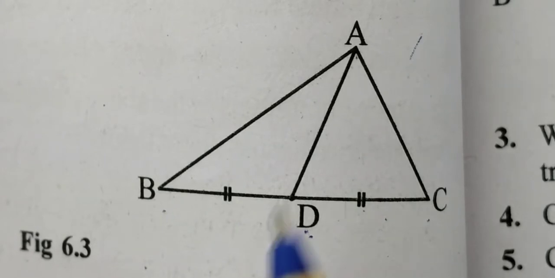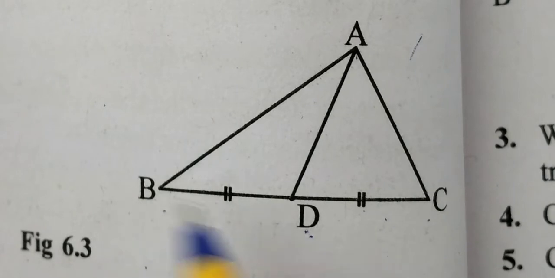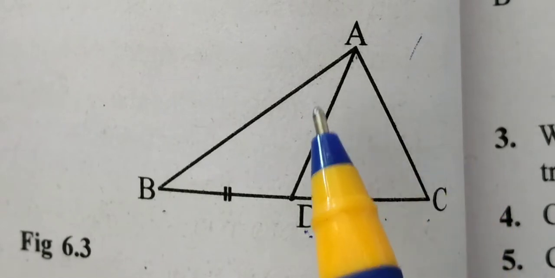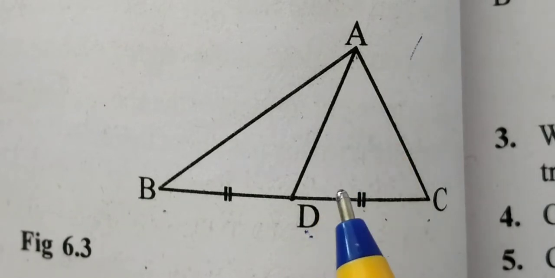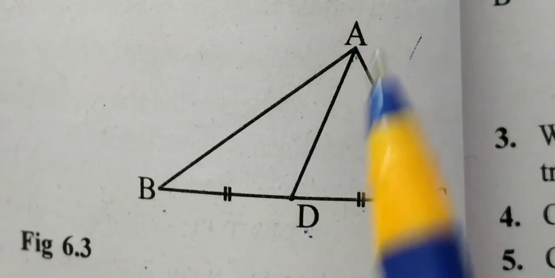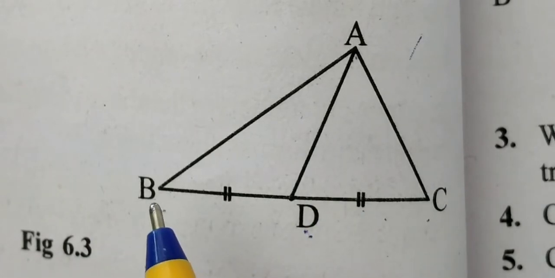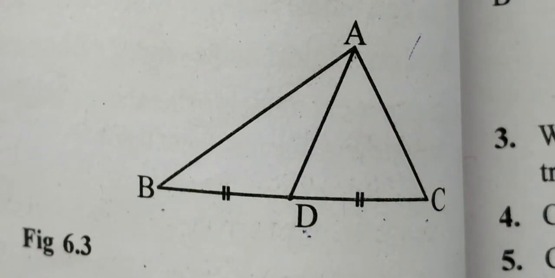Both altitude and median emerge out of or pass through the vertex and intersect the side opposite to the vertex, but in case of altitude it intersects the side opposite to the vertex perpendicularly, that is, it forms 90 degrees. And in case of median, it doesn't intersect perpendicularly, but it bisects the side opposite to it. BC is divided into two equal parts and we get BD is equal to DC. Then we call that line segment AD a median of the triangle.